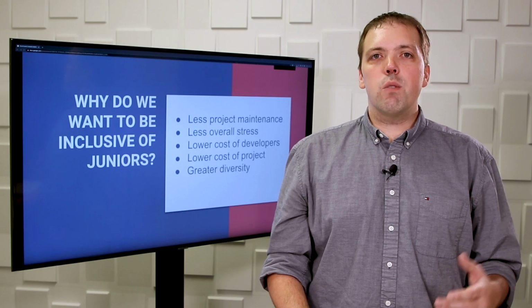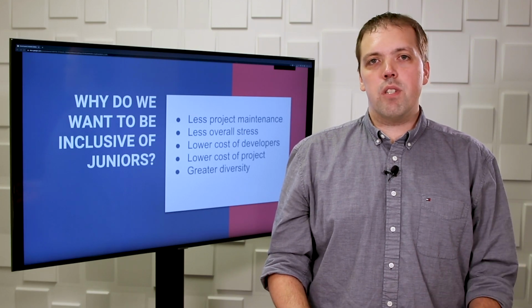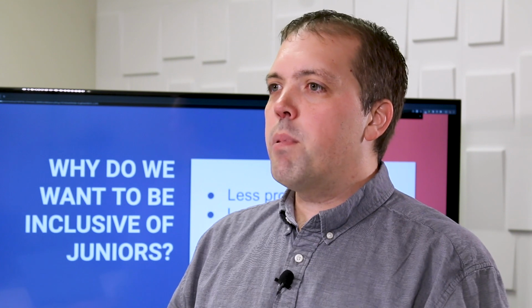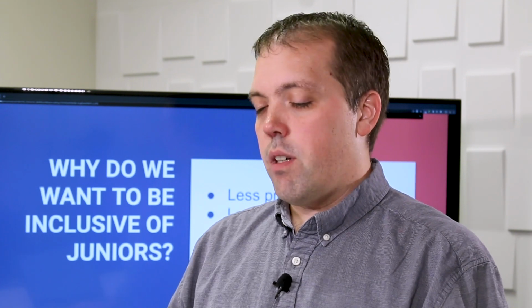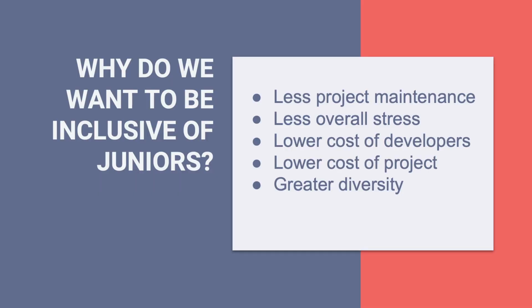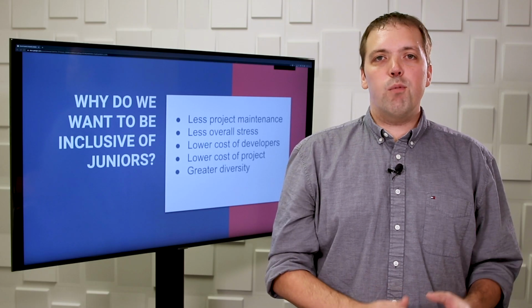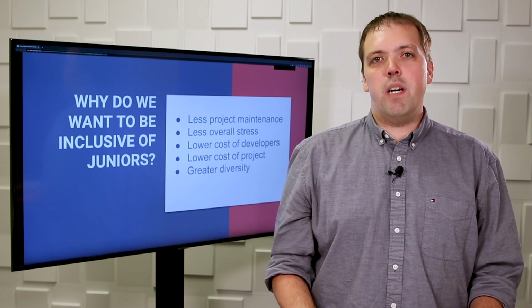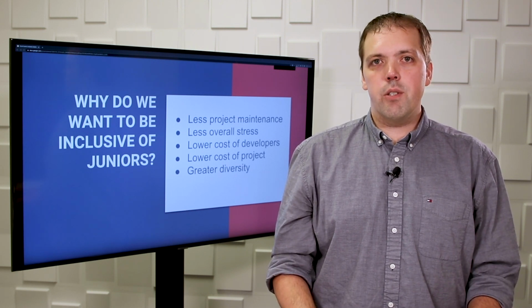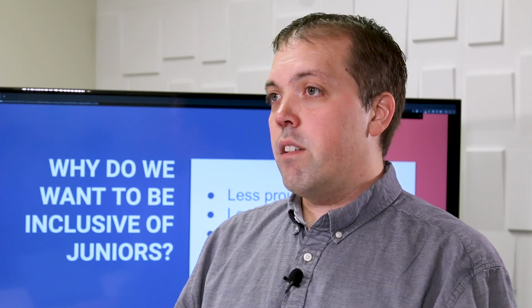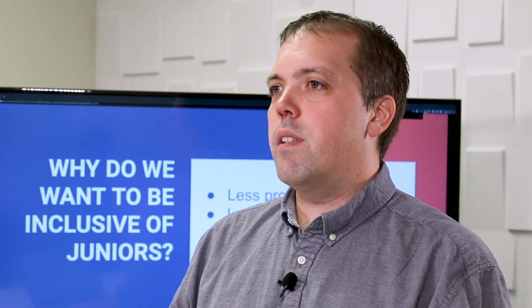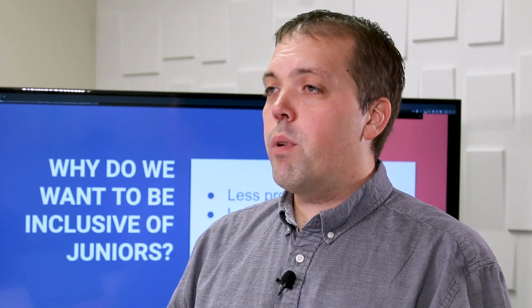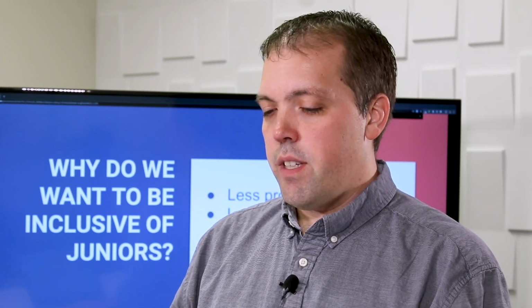There'll be a lower cost of developers and a lower cost for our projects. This is again because we have people at all different types of skill levels, which means that we have people doing work that's appropriate to their skill level, and that lowers costs across our whole project. And of course, we're going to have a greater diversity of people on our projects. The junior developer pool is one of the most diverse pipelines of talent in the development industry. To build teams that do not include these individuals is just shooting ourselves in the foot when we're trying to build these types of inclusive teams. Supporting juniors helps bring in inclusive teams.